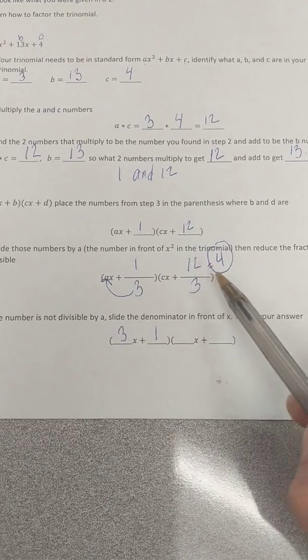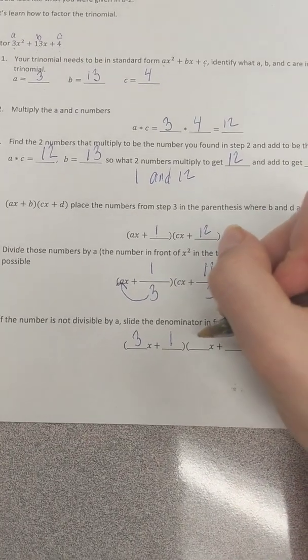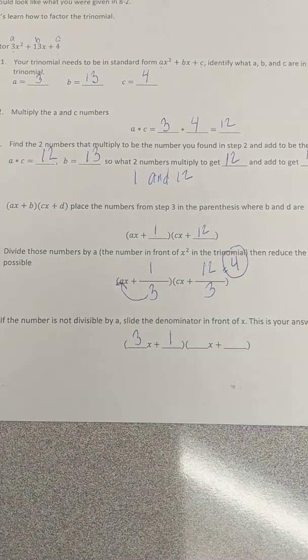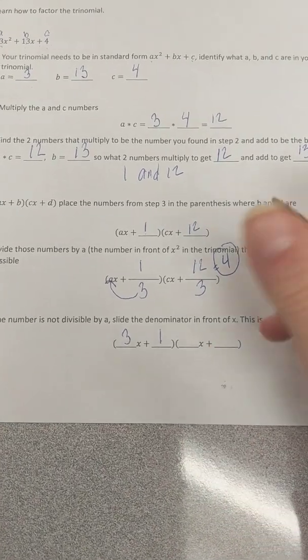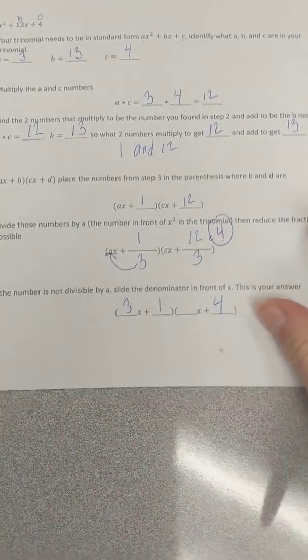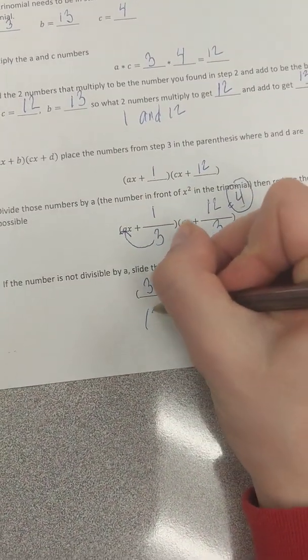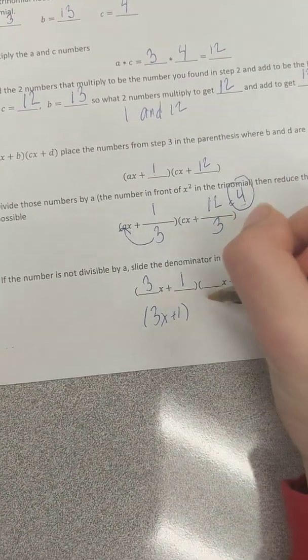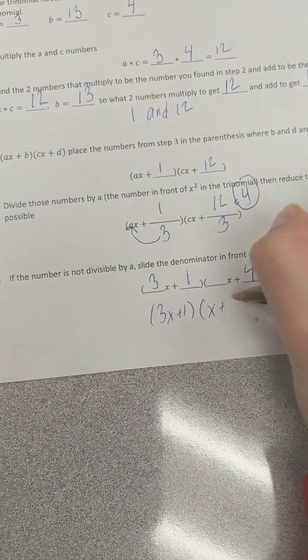This one, it did reduce, so I don't need to put anything here, or you could put a 1. Plus, and I just had an answer of 4. My answer of 4 comes down here. So my answer, 3x plus 1, x plus 4.